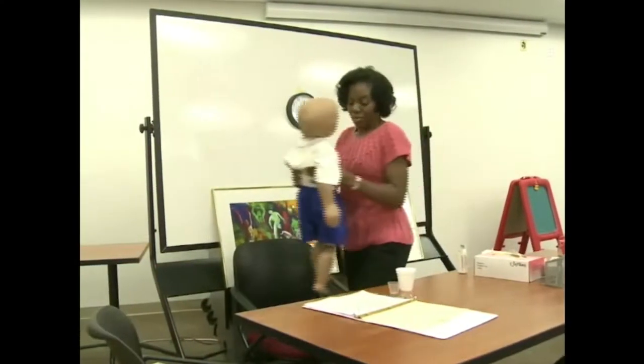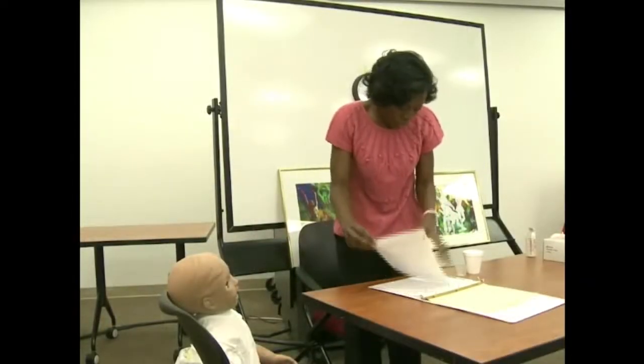Now it's time to get the child. Be sure to verify that you have the right child. Bring the child to the area where you'll give the medication. Wash your hands and the child's hands. This is a very important point.